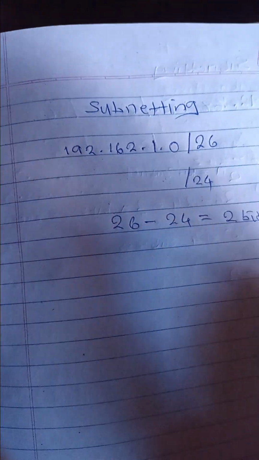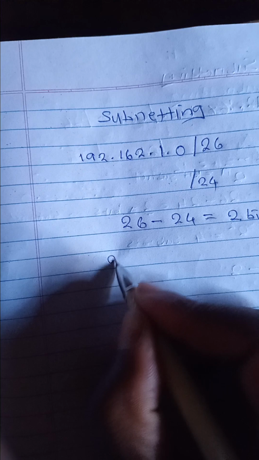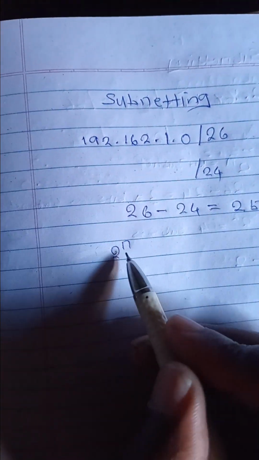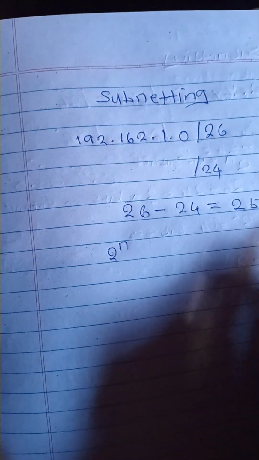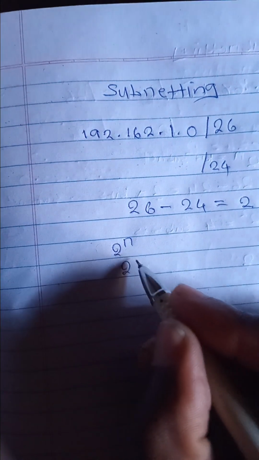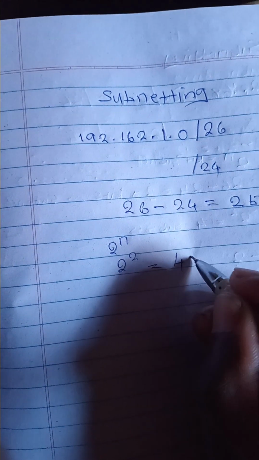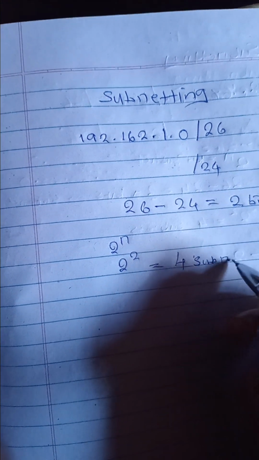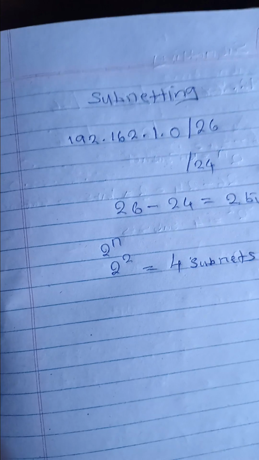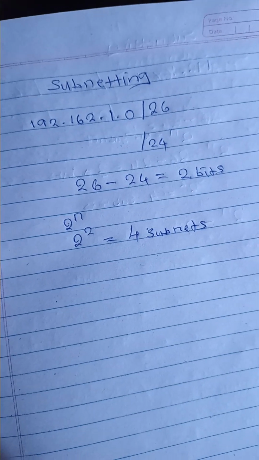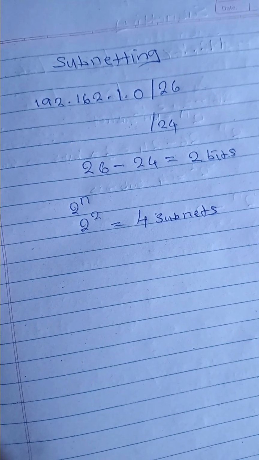At this stage we can introduce our formula. Our formula is 2 to the power n, where n is the number of borrowed bits. So we substitute, which gives us 4. These 4 are the networks, or subnets, which can be divided on this IP address with prefix 26. Now how do you determine the number of hosts on each network?